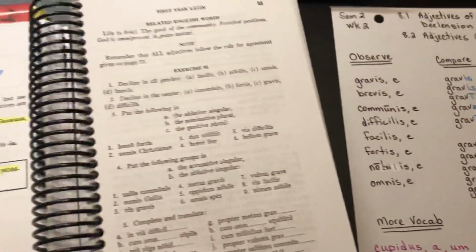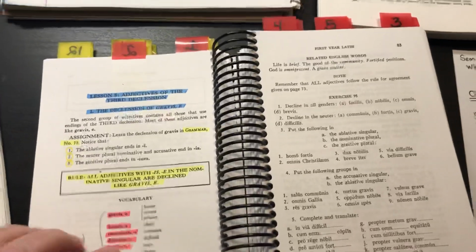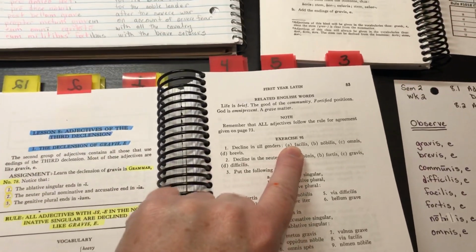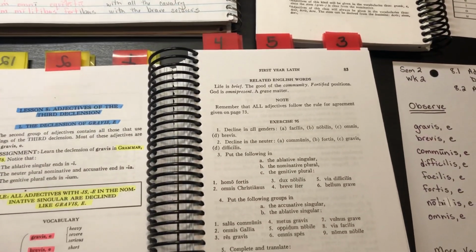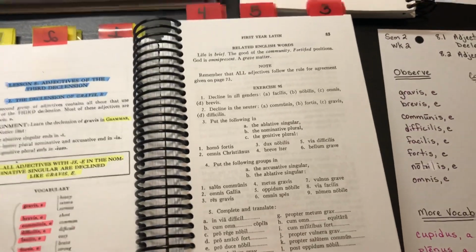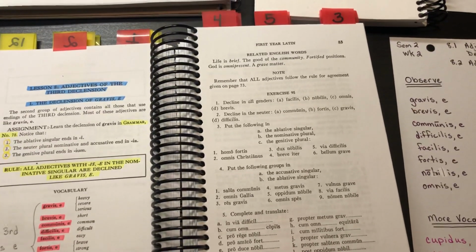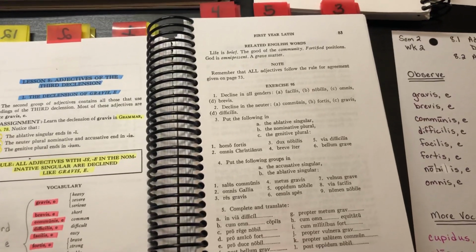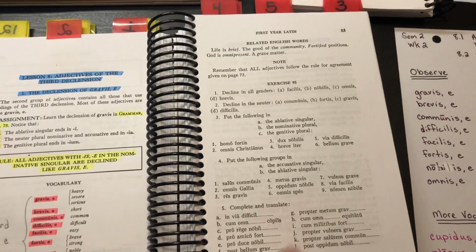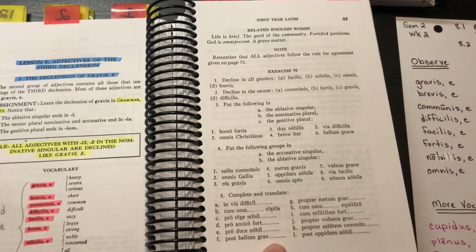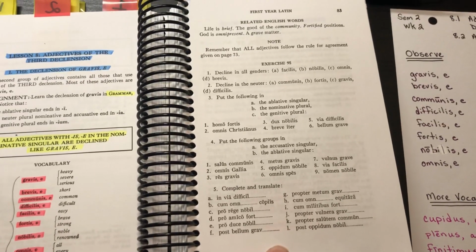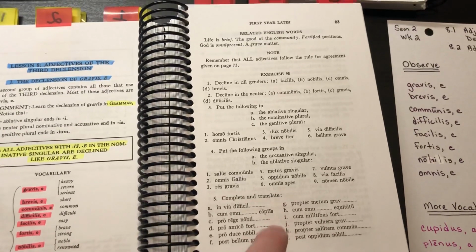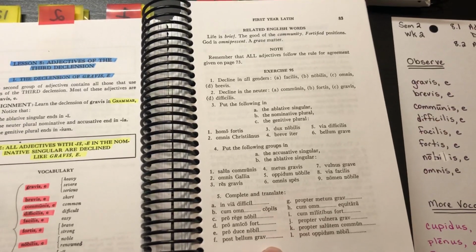The next thing in the textbook is exercise 95 with all of these bits and pieces. I will probably pick and choose some of these, and we might start off kind of early with a game of Around the Empire to see if they can understand how to choose the correct endings.